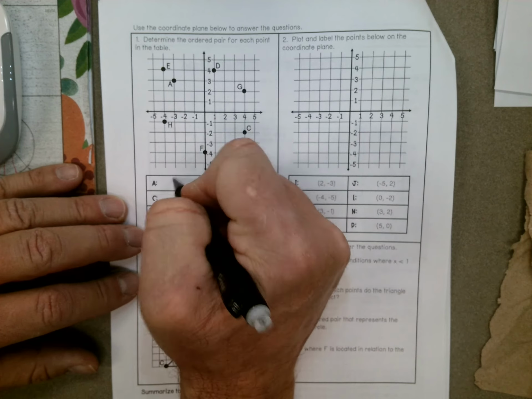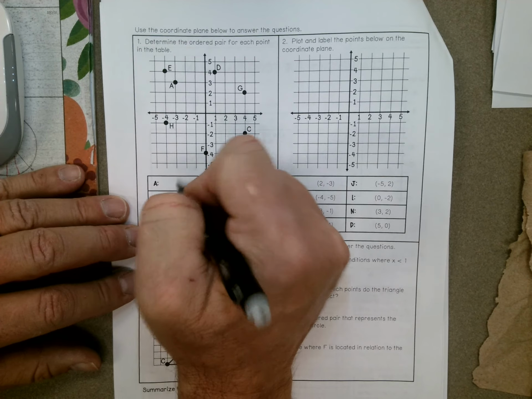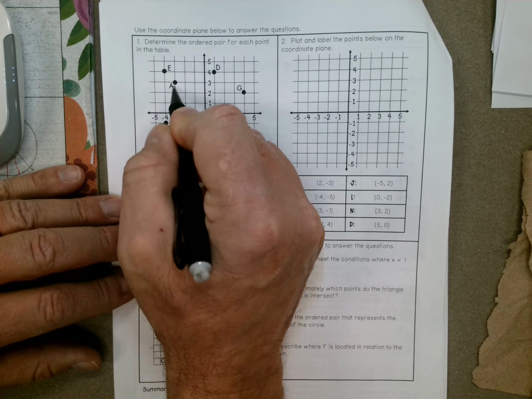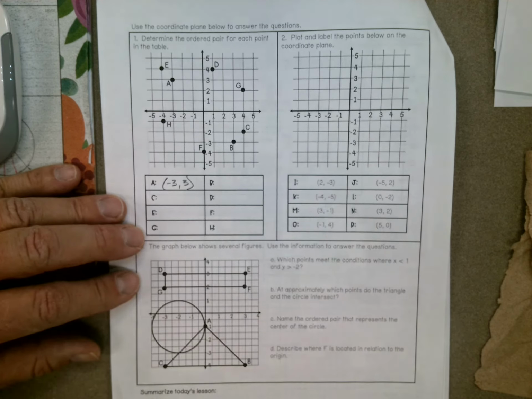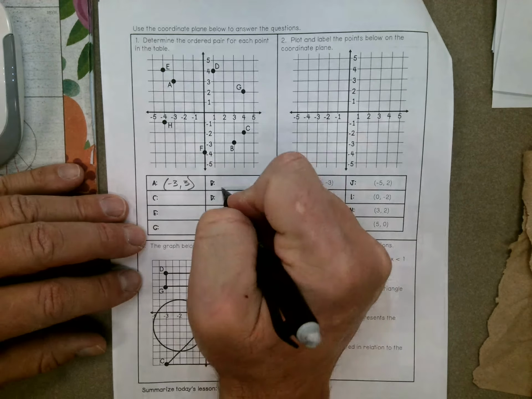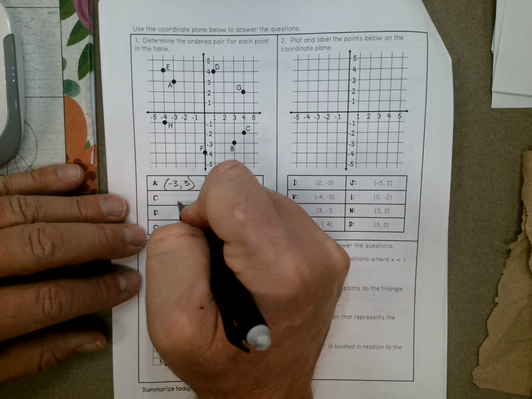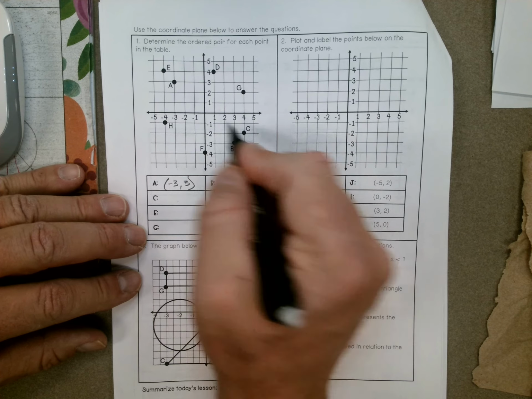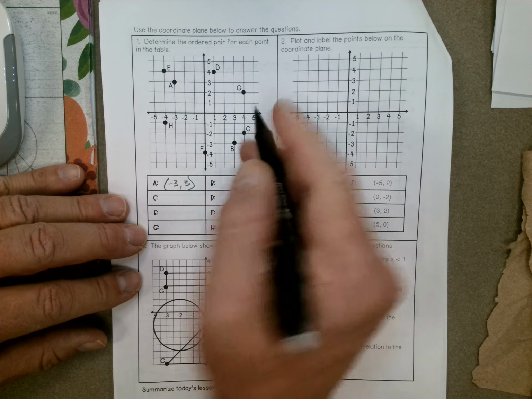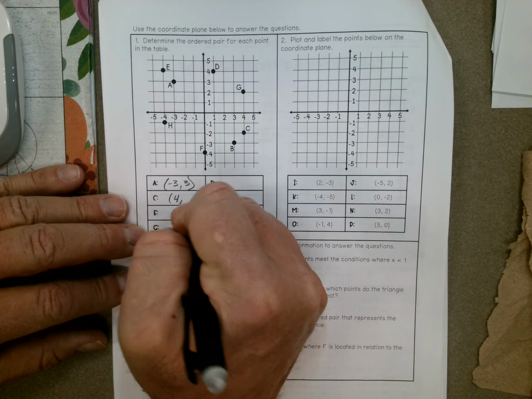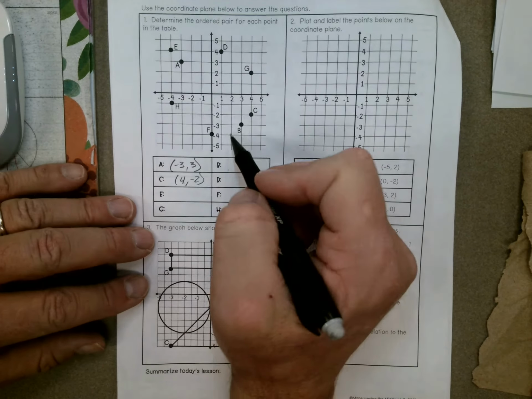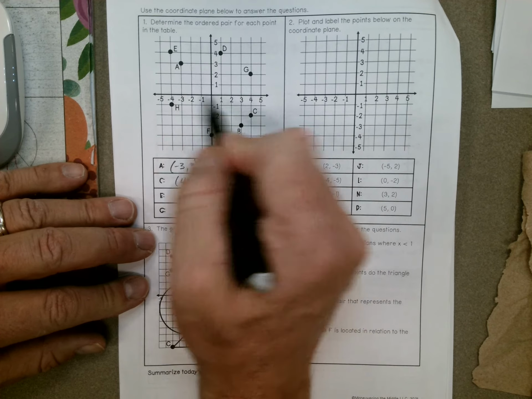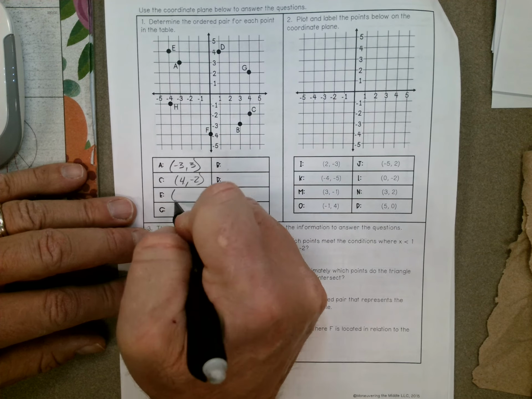All right, number 1, looks like we're going to see here, find the ordered pairs. -3, 3. So -3 and 3, right? Letter B, and I'm going to go right here, letter C here. C is right here, so we're 4, -2. Make sure you're writing it that way, please. Letter E is right there, -4 and 4.